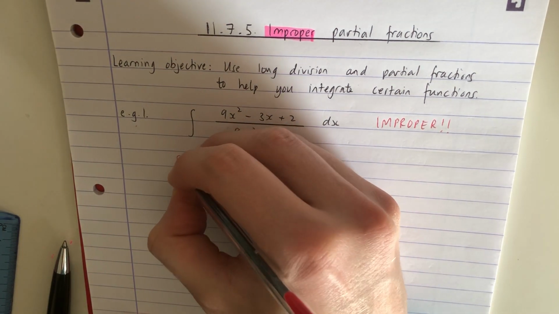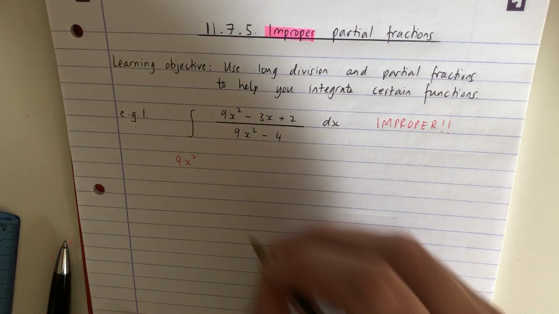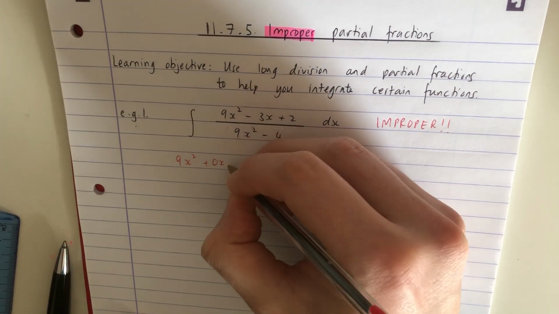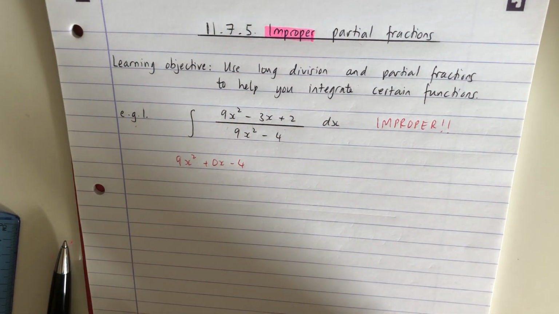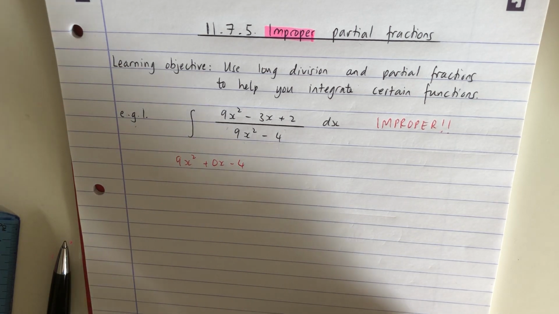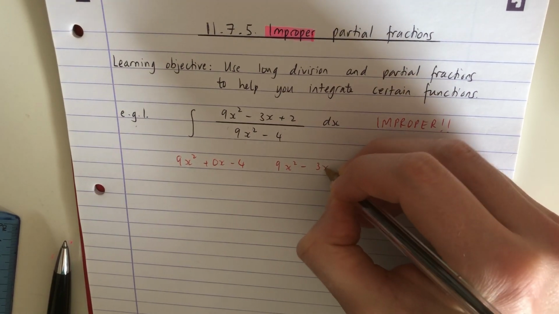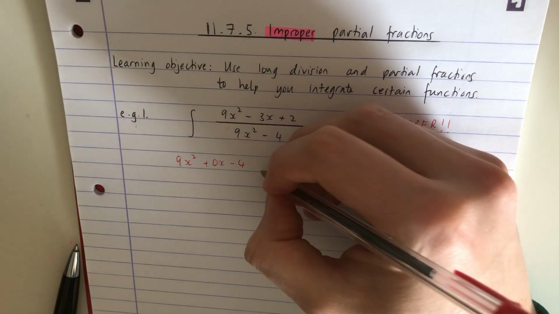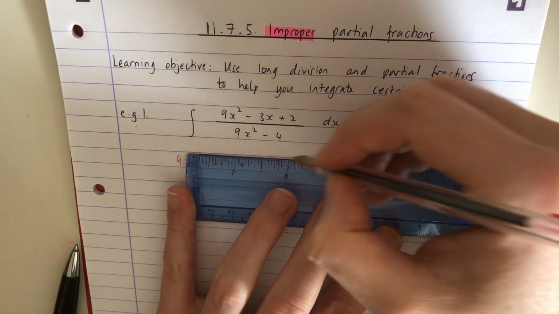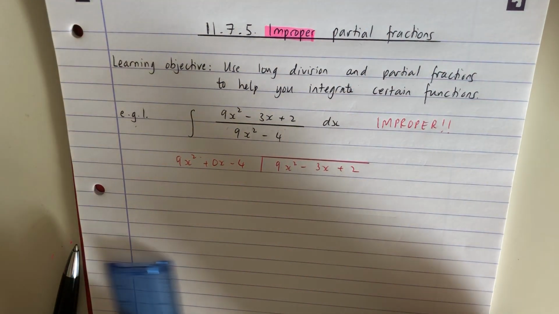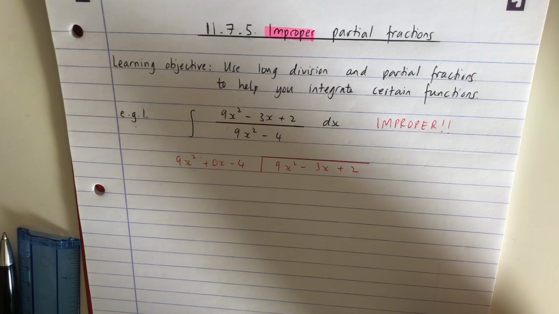I prefer to fill in the gaps with 0x's rather than just missing them out altogether. And then 9x squared minus 3x plus 2 goes inside. And now long division. So the only thing you can do in long division is remove the first column.